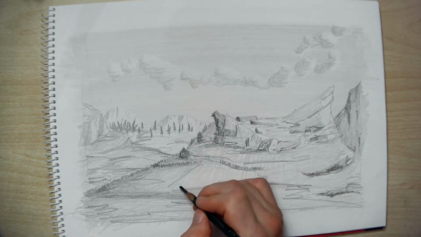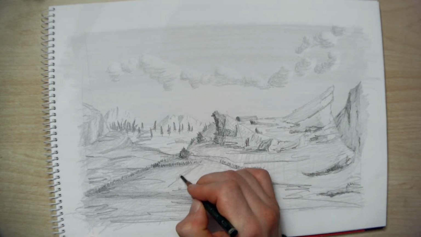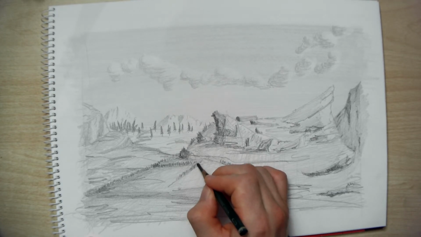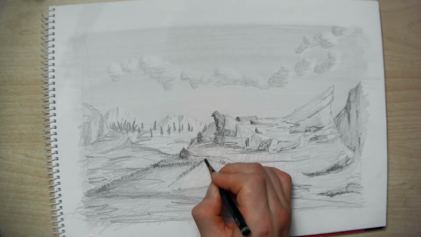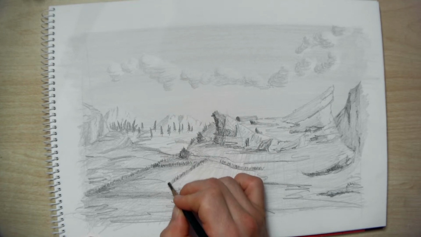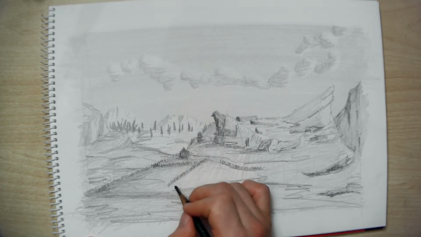Well, those are the finishing touches. But this can really take quite some time, as you know, depending on how many lines of grass you want to put in there.